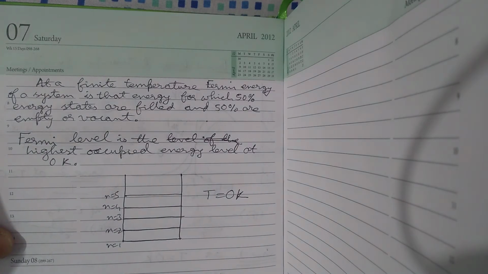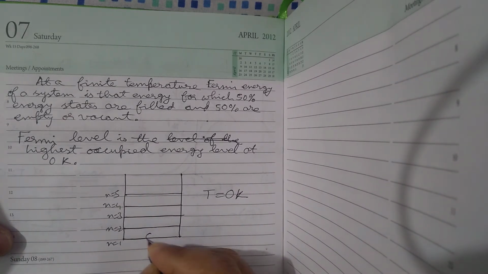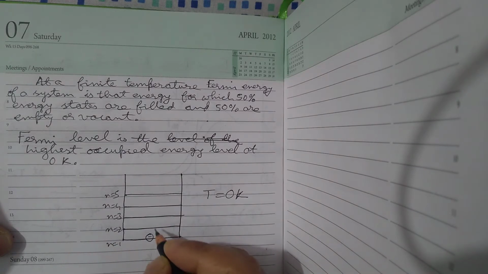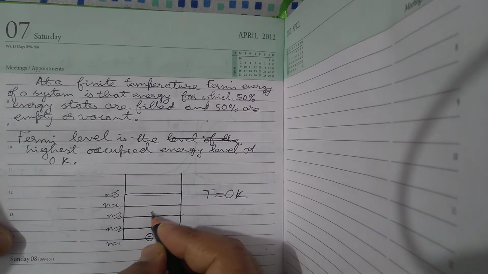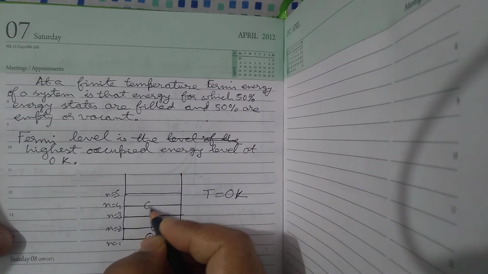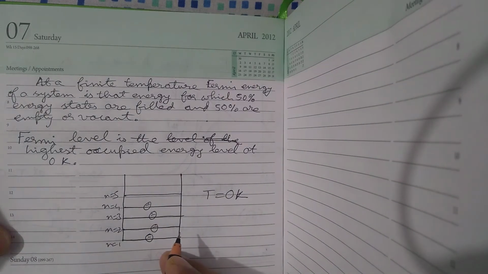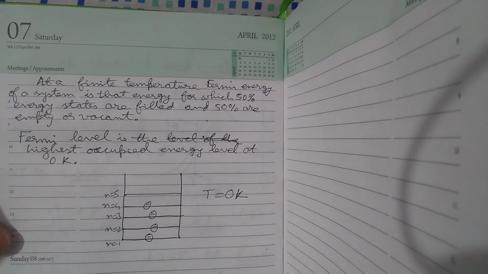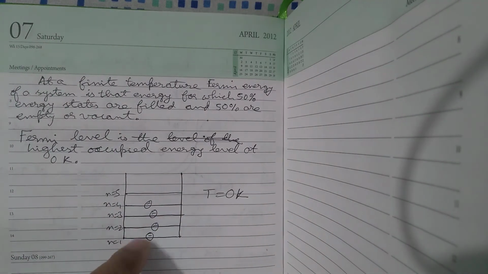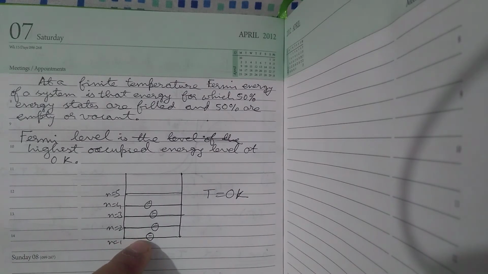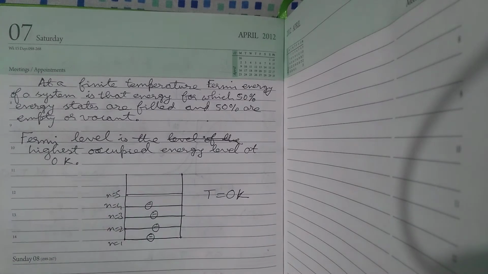Now say you have electrons. Here there will be, suppose, one electron, here another electron, here another electron, and here another electron. Suppose there are 4 electrons. Now what will you tell? Since it obeys the Pauli exclusion principle, no 2 electrons can be in the same energy state, same energy level. So in this way the electrons are arranged.